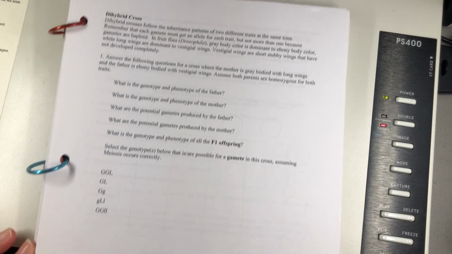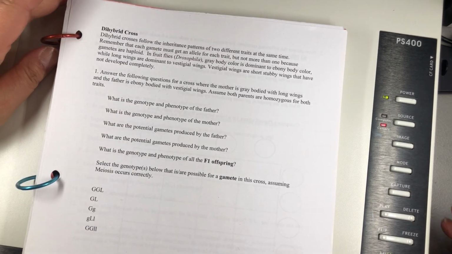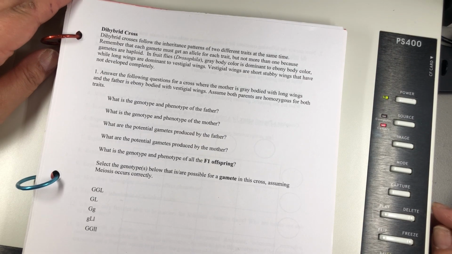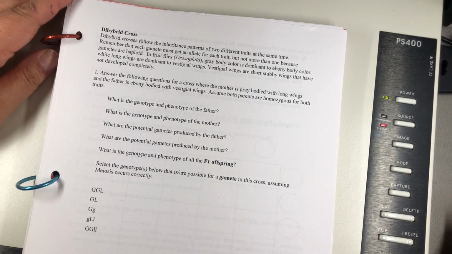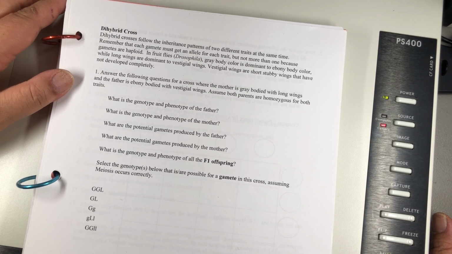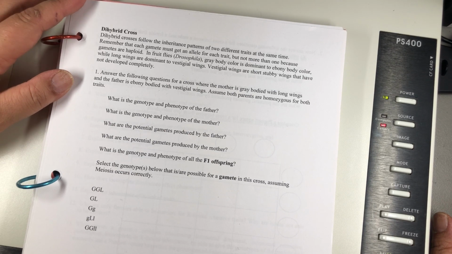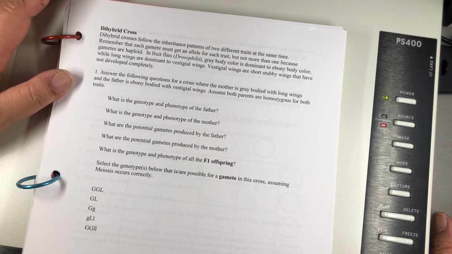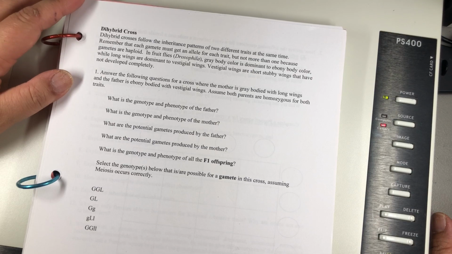Okay, so let's do the dihybrid cross that is in the lab manual. In this case, we are looking at Drosophila, which is basically your typical fruit fly that is in your kitchen. Gray body color is dominant to ebony body color, while long wings are dominant to vestigial wings. Vestigial wings are short and stubby wings that have not developed completely.